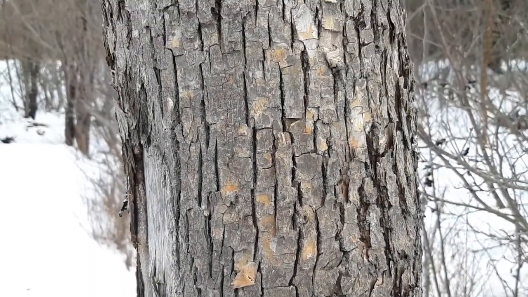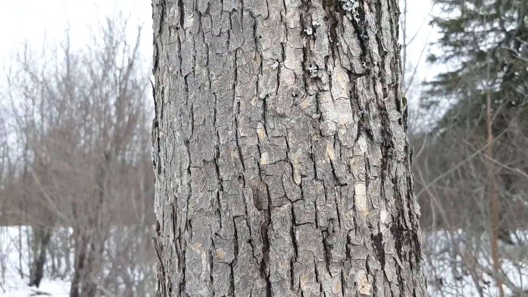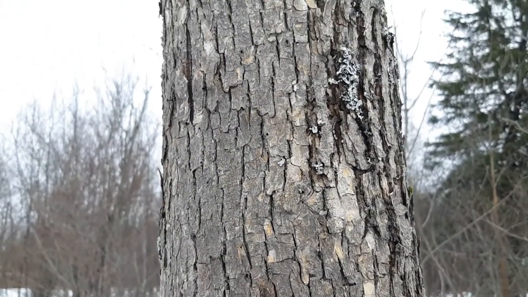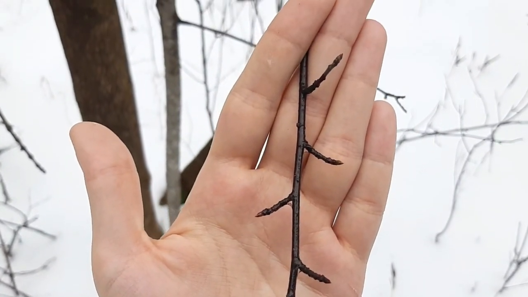This video just scratches the surface of all the different types of trees we have in our watershed. Next time you are spending some time outdoors, take a look around and see what tree species you can find.